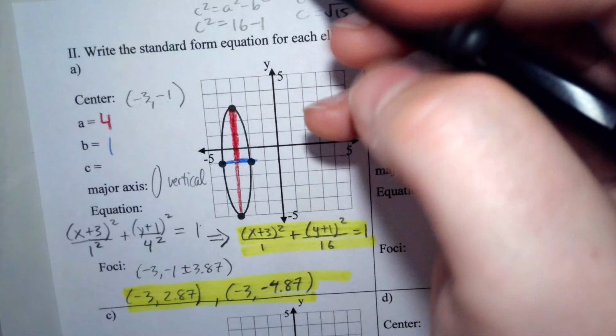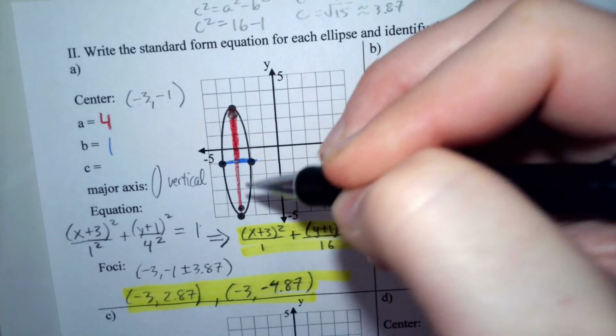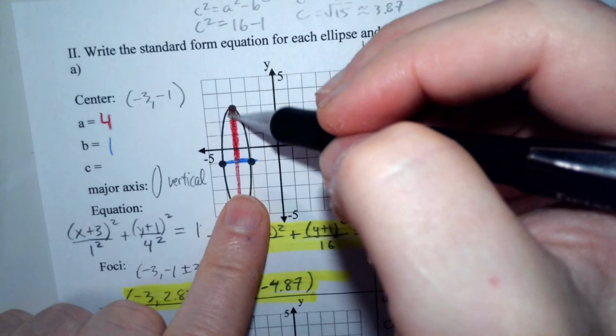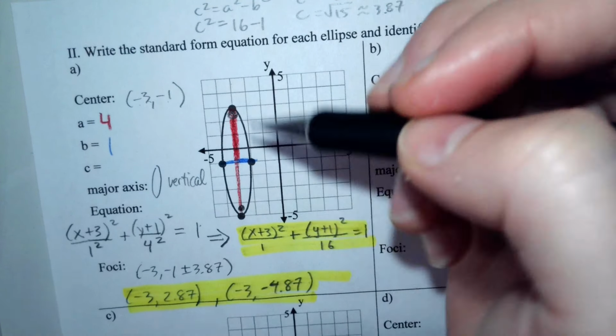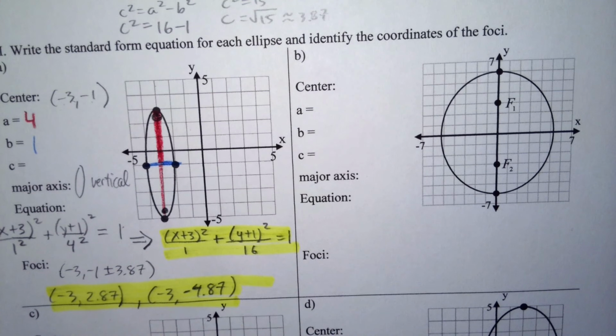And do those seem reasonable? Let's see, 2.87, yep. And down here. Do double check. I have had students in the past who will find foci and the foci end up being outside the ellipse. So just double check to make sure your answer makes sense. Is it reasonable? Okay, one more example.